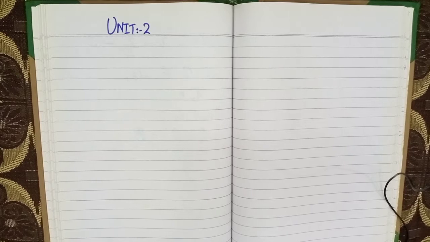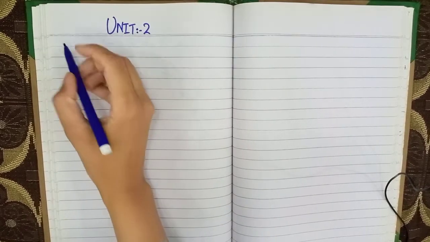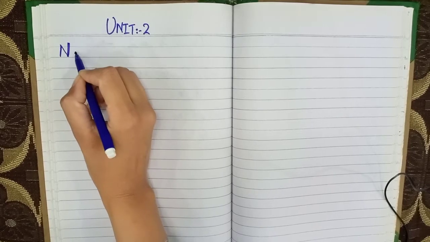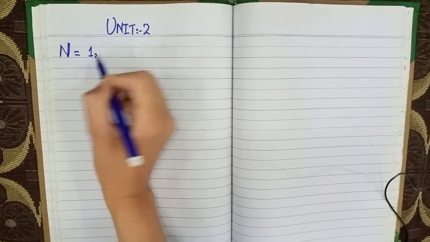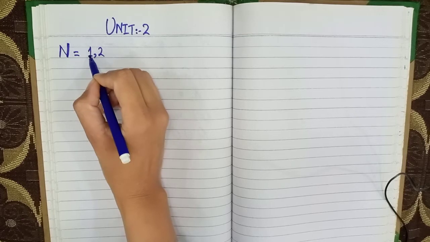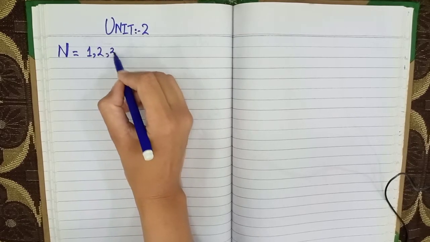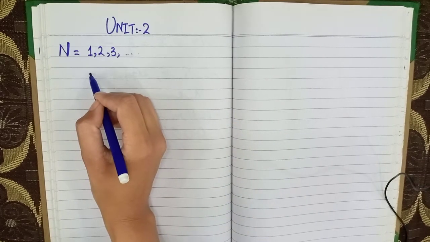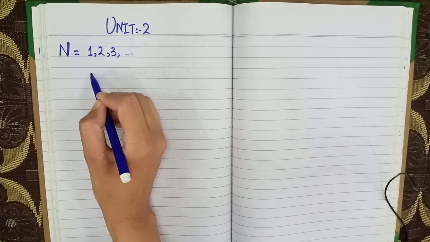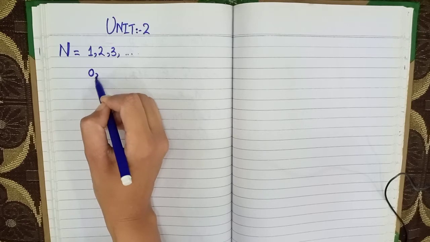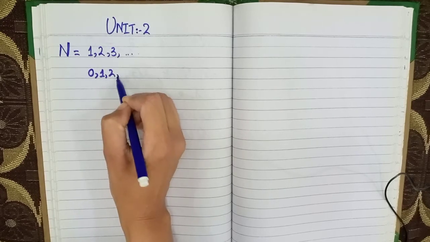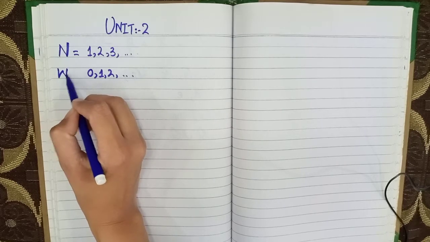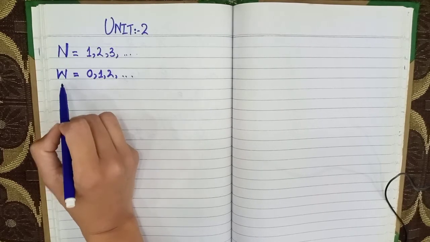In the early years we got our first numbers, that is natural numbers, that start with the number 1 and so do 2, 3 and so on. Later, when 0 was introduced, our numbers took the shape 0, 1, 2 and so on. Then it was named the set of whole numbers denoted by W.